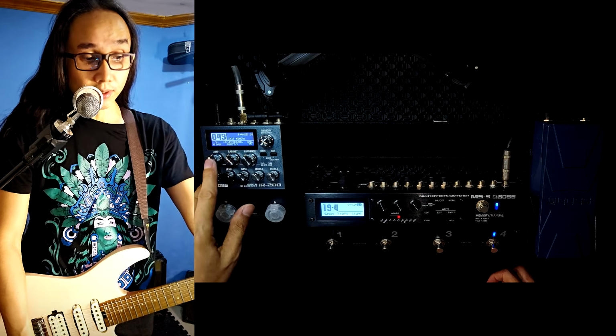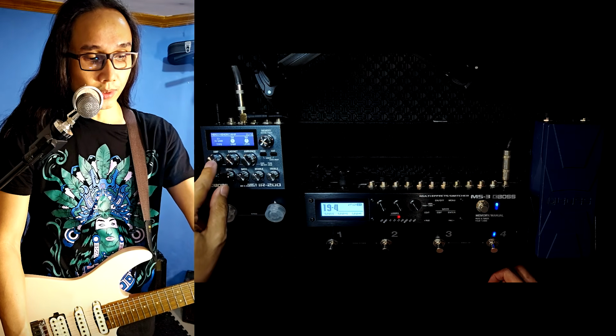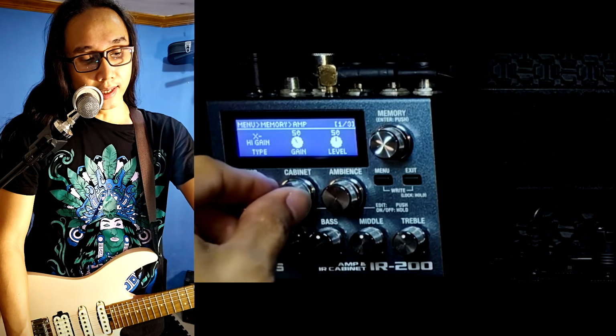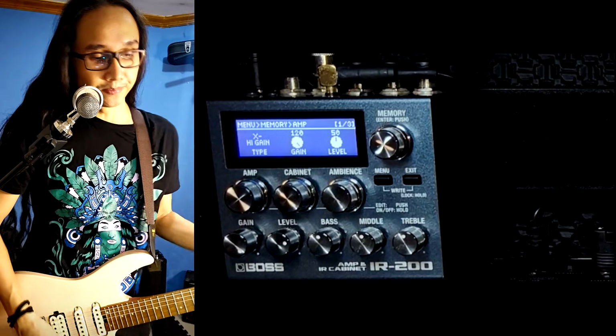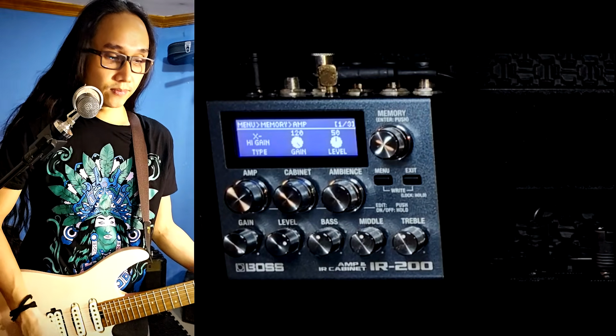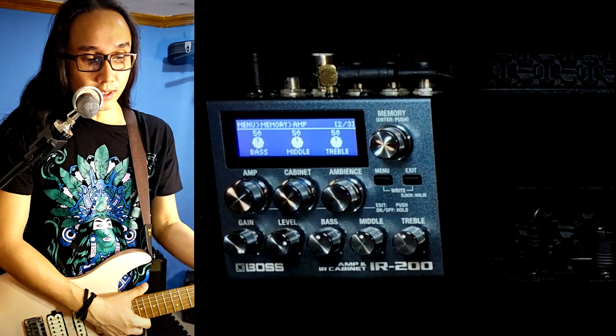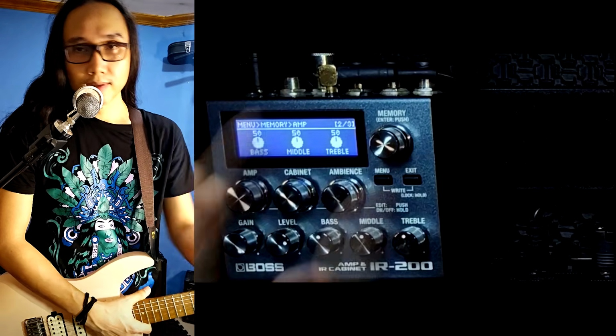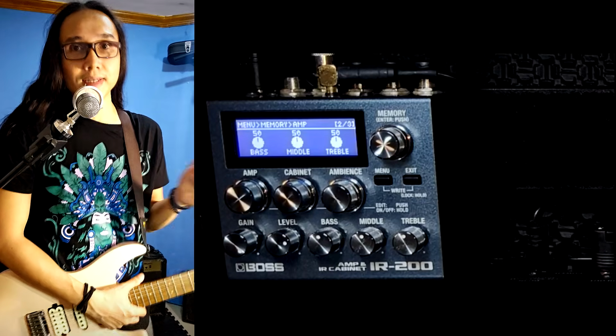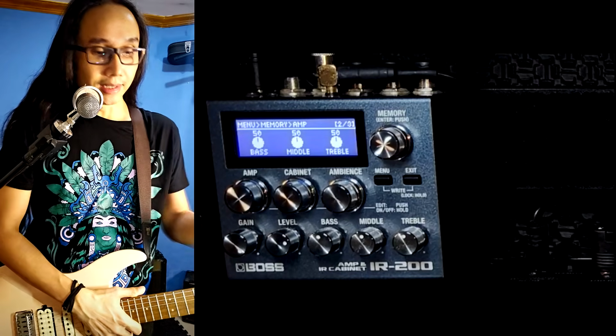And what I normally do is just go into the amp settings and turn the gain all the way to maximum. And aside from that, EQ is flat. I forgot to explain why I leave that flat. I'll explain it in this video.